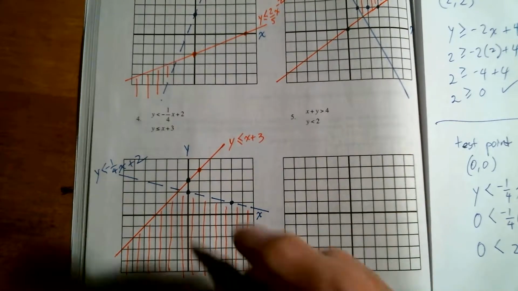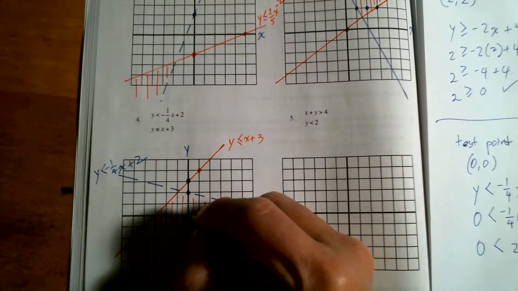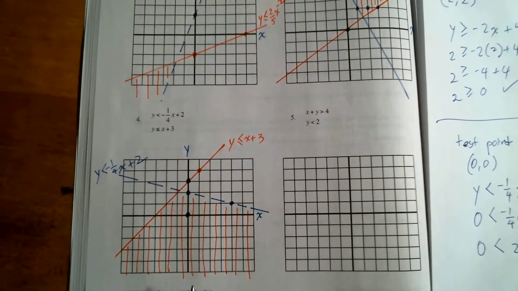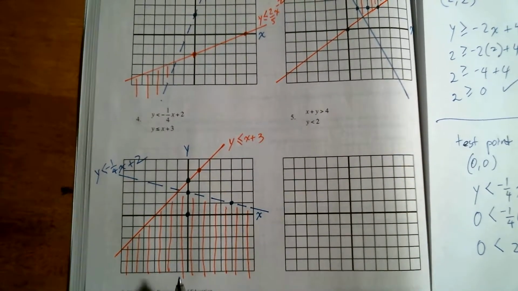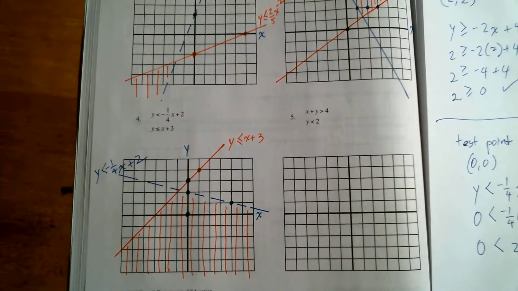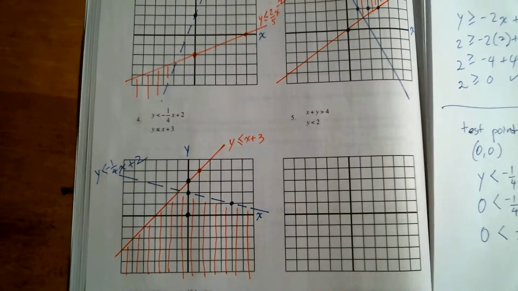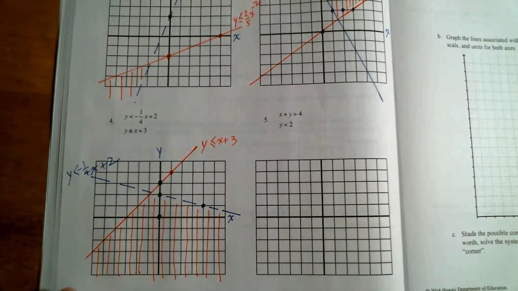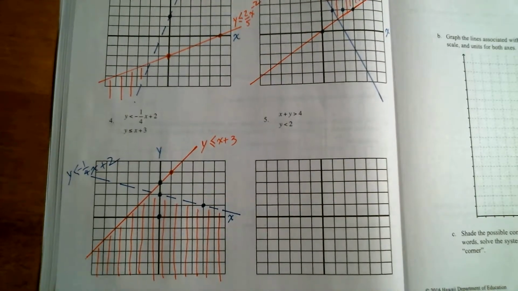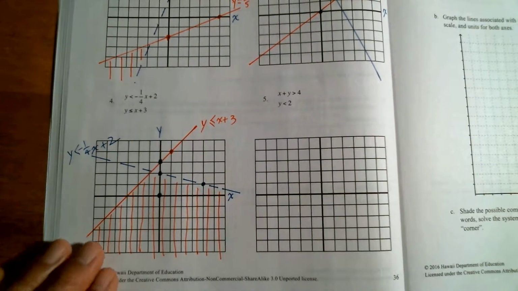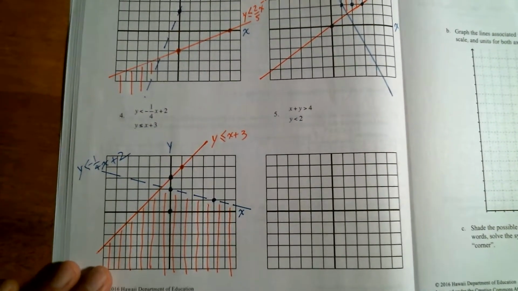So our point 0, 0 is in the area of the solution, and that's just one validation that I believe this graph is correct. It's a solution to this system of inequalities, okay? There we go. Do it again. Here's the next one. Hope you guys are ready. We're just going to be moving on now. Okay, number 5, page 36. Let's get on it.